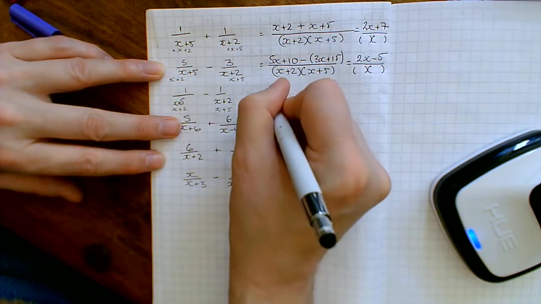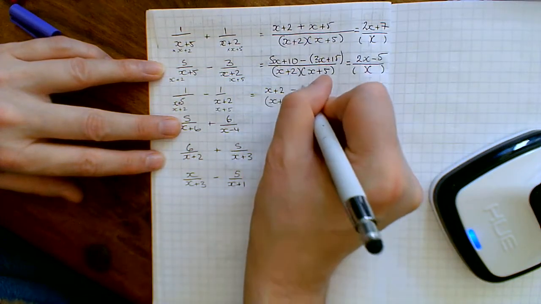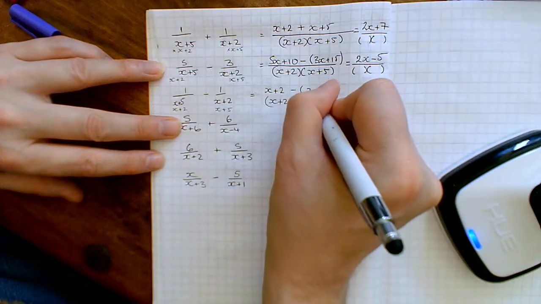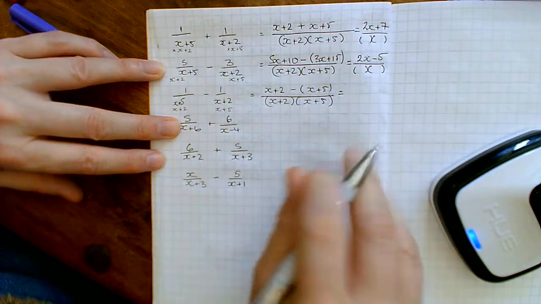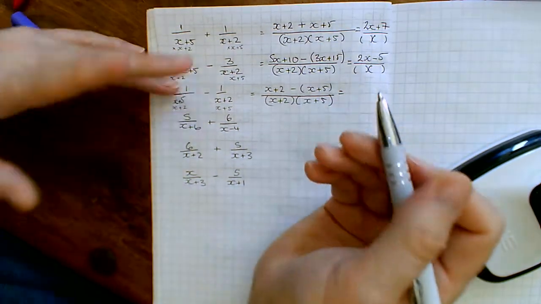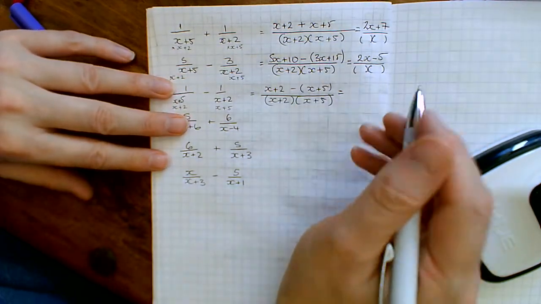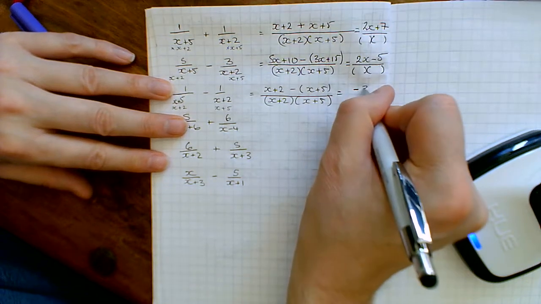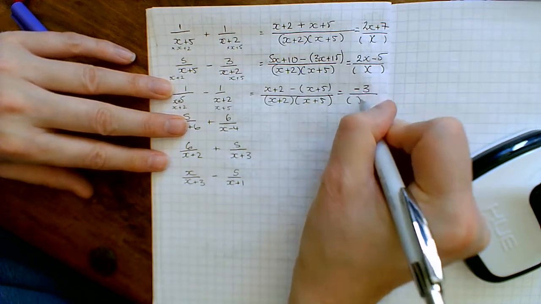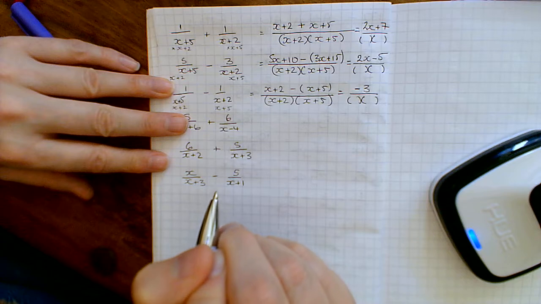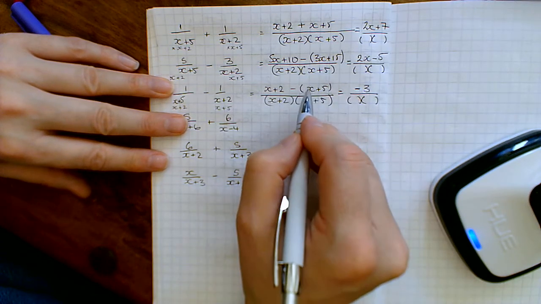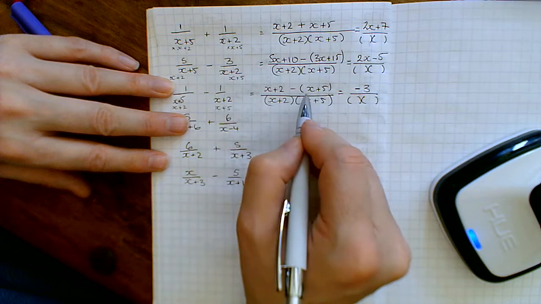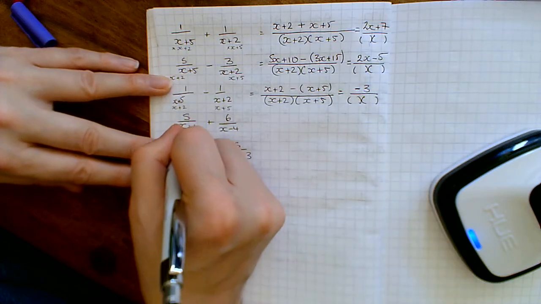On the top, I'm going to have x plus 2, take away, and then 1 times x plus 5 is going to be on the top. So what's that going to get me? So x take away x, the x's are gone. I've got 2 take away 5 is minus 3 over x plus 2, x plus 5 on the bottom. Okay, so I've just got to be careful with the negative signs. You'll notice as soon as I see a take away sign, I'll put them in brackets. Next one, got something different.